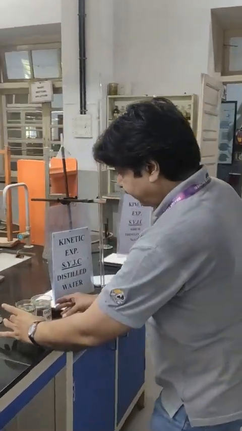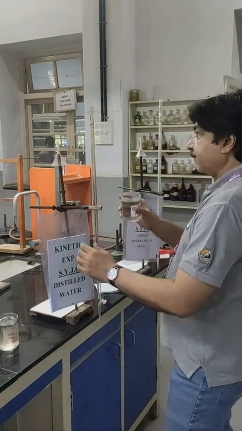Now in the same way we will fill this burette with distilled water.